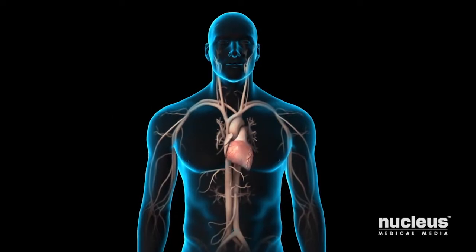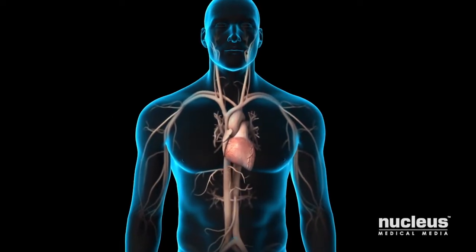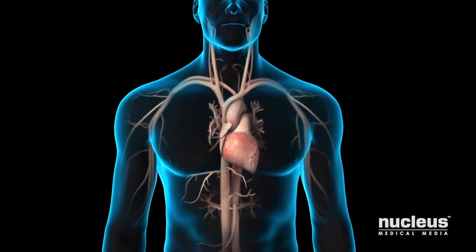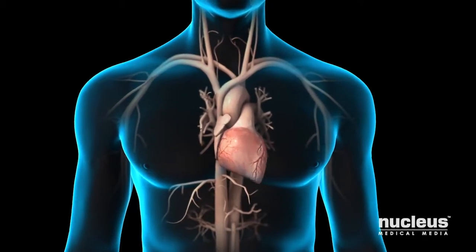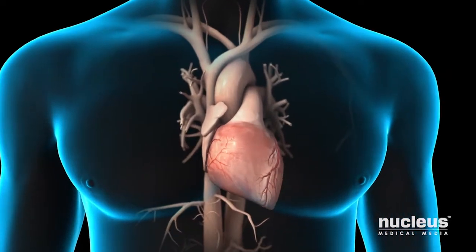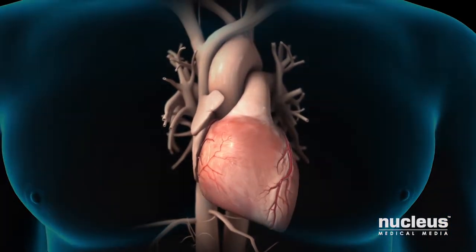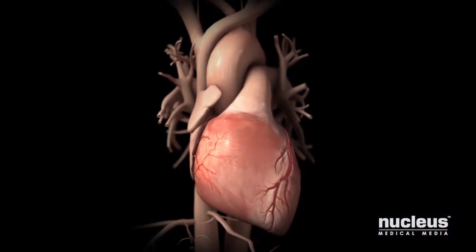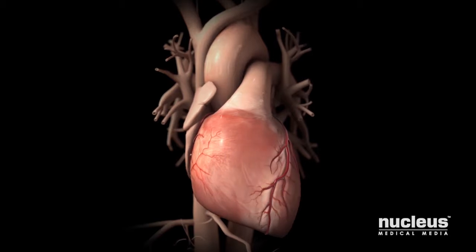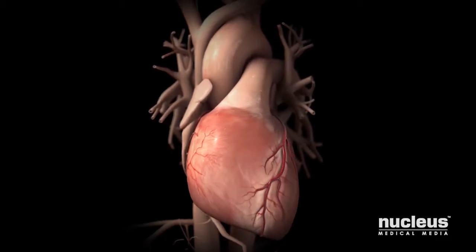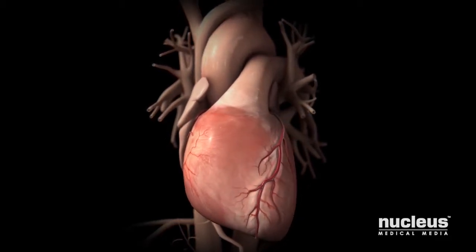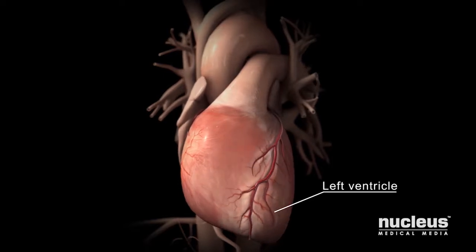If you have recently been treated for a heart attack, a condition caused by a blockage of blood flow to your heart muscle, this video will help you understand the condition and its treatment. Your heart is a muscular organ that pumps blood containing the oxygen and nutrients your body needs. The main pumping chamber of your heart is the left ventricle.